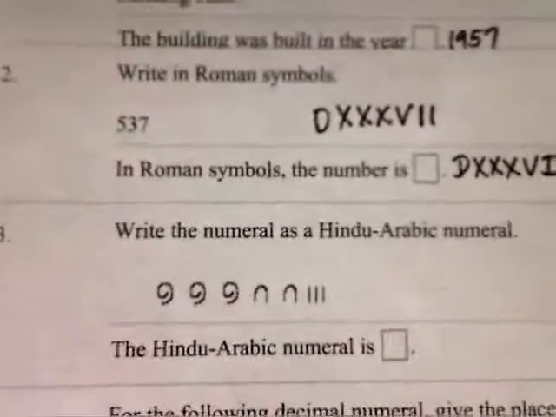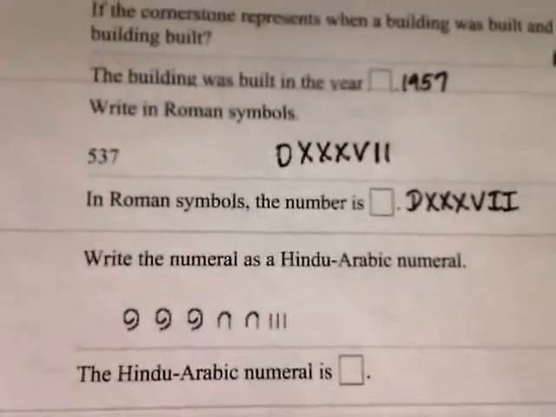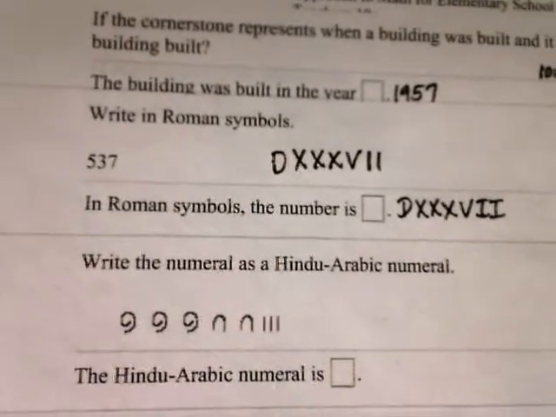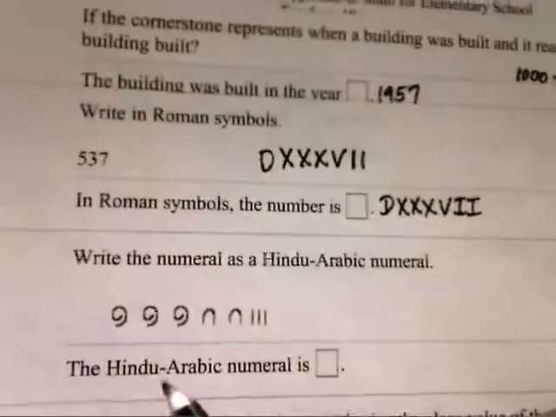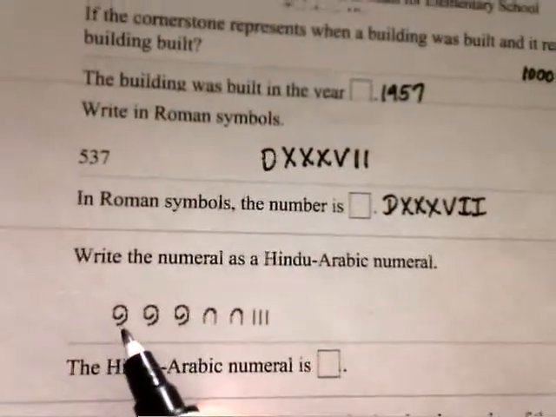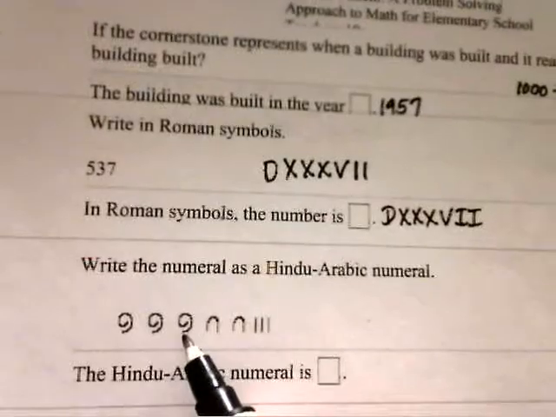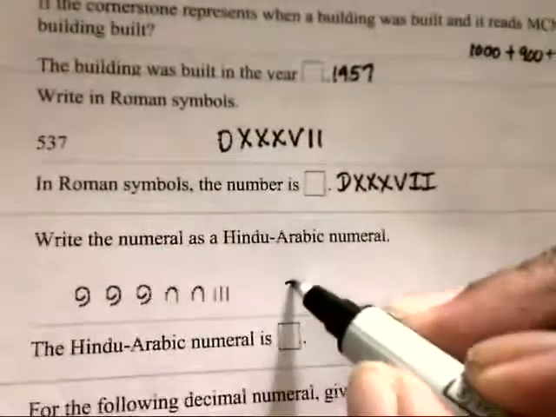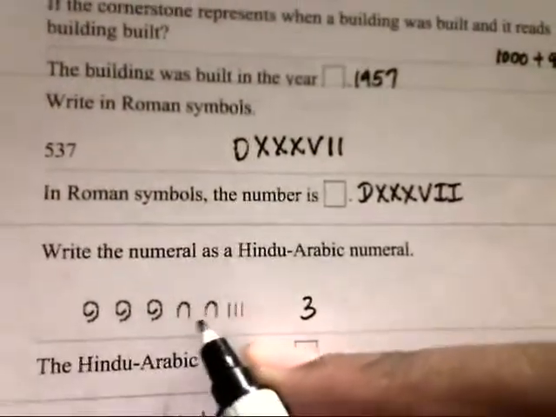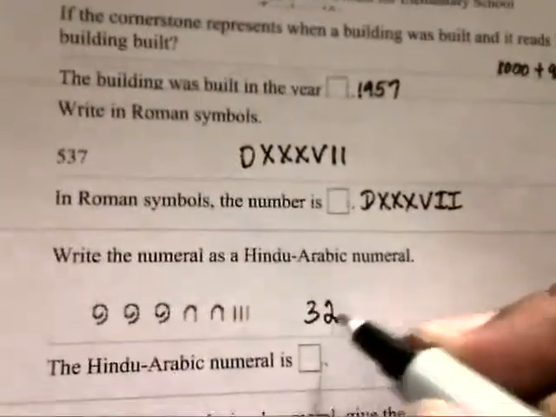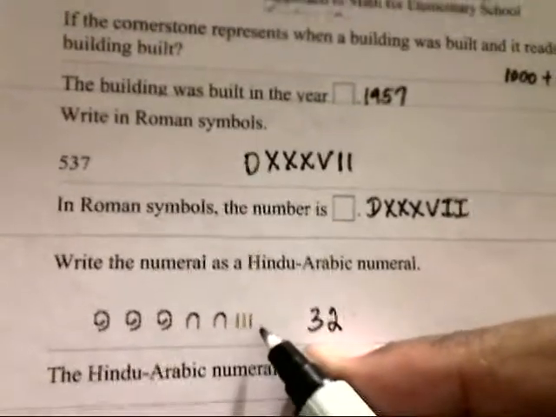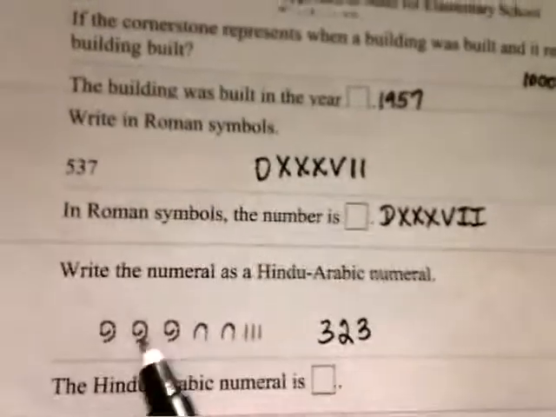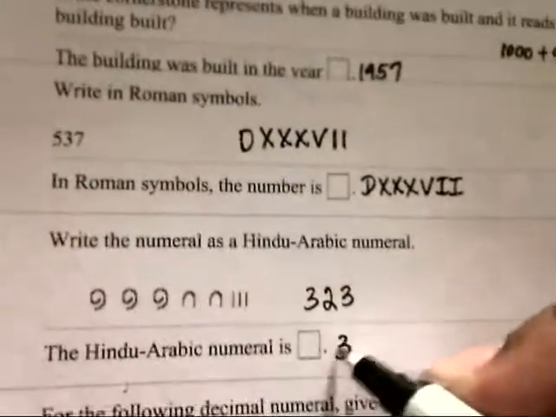All right, number 3 is the use of the Egyptian numeration system. Here we want to write this numeral as a Hindu-Arabic number. Now, this is written in Egyptian numeration, so if you look at this, we have 3 scrolls, that represents 300. And then you have 2 heel bones, that's 20, and then you have 3 vertical staffs, that's 3. So in this case, this would represent the number 323.